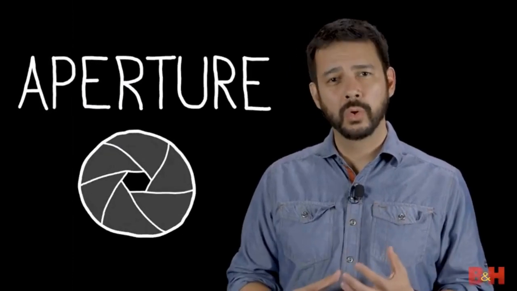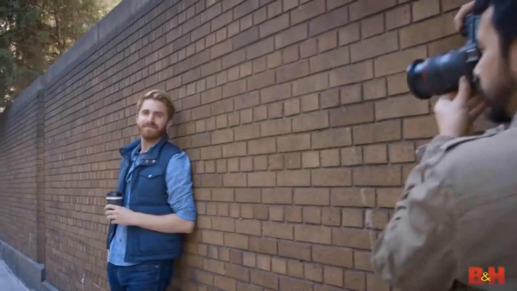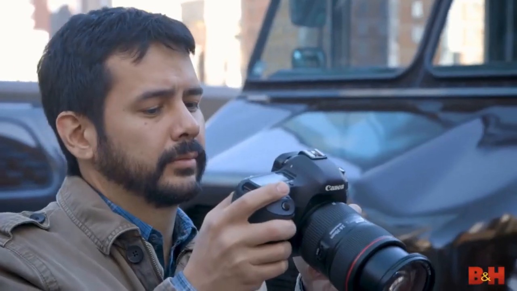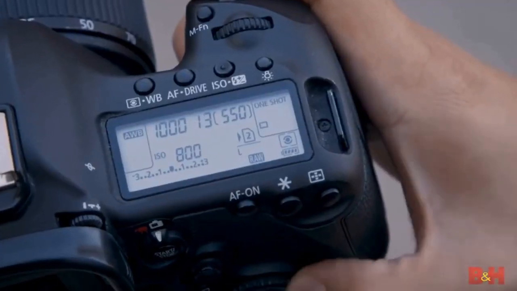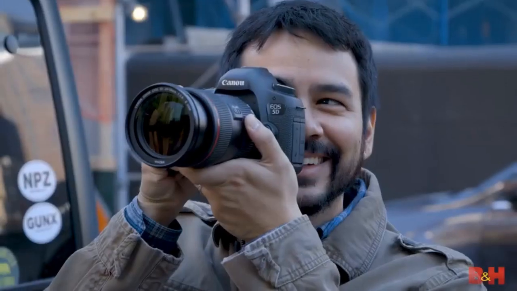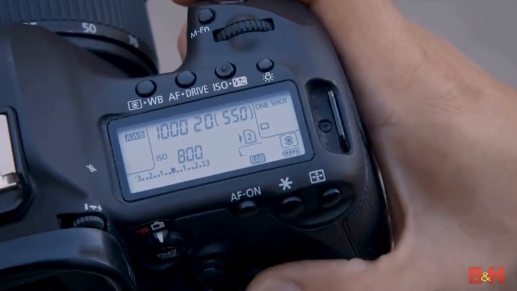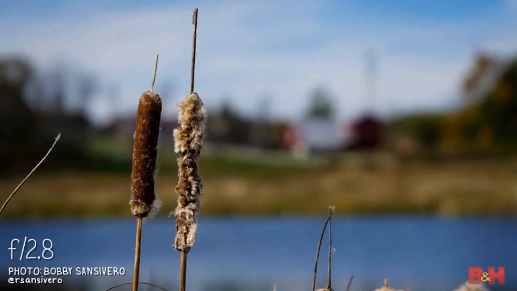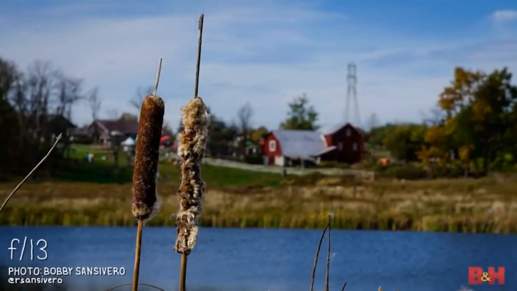Next up, aperture. Aperture is the size of the hole that lets light into the camera. Here we have a very nice portrait setup for Jake. By changing our aperture, we're able to specify how much of our lovely subject stays in focus. Shooting at a larger aperture like f2.8, the smaller the number, the larger the hole, creates a very narrow area of focus. Stopping the aperture down to say f20, the larger the number, the smaller the hole, gives us greater depth of field with more of the subject and background in focus. The larger the f-stop, the more shallow the depth of field. The smaller the aperture, the more overall focus in the image.